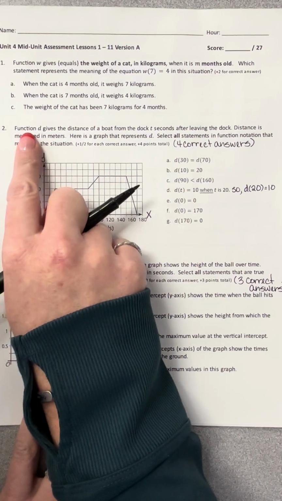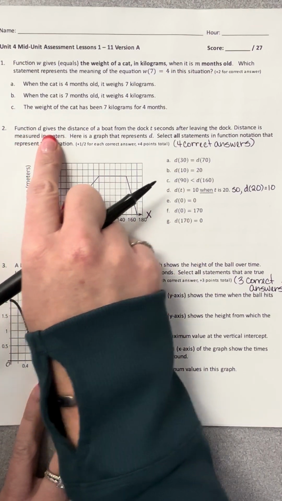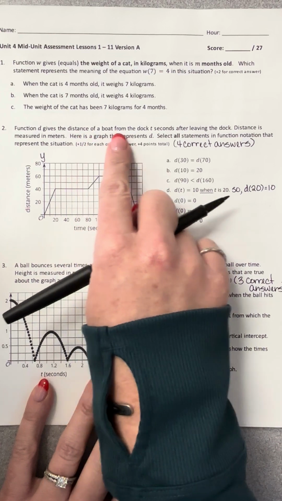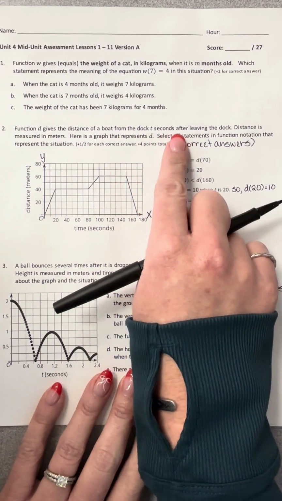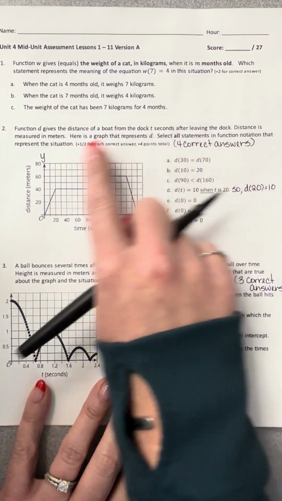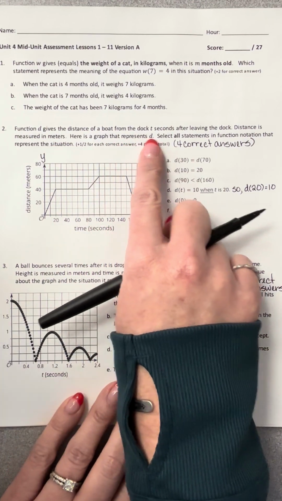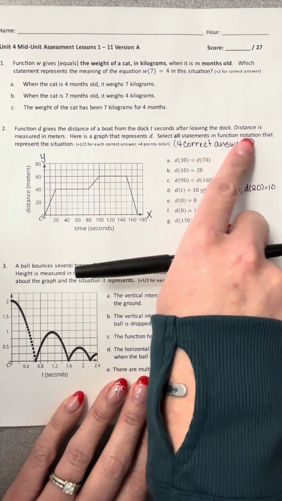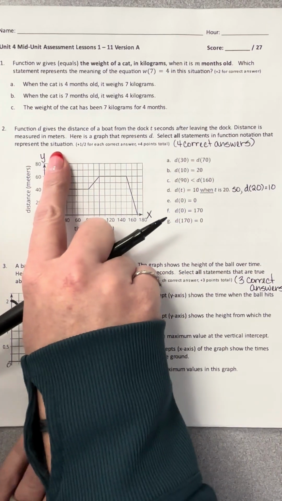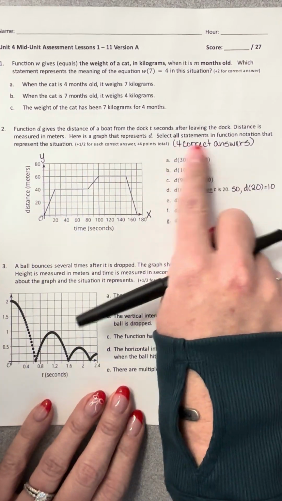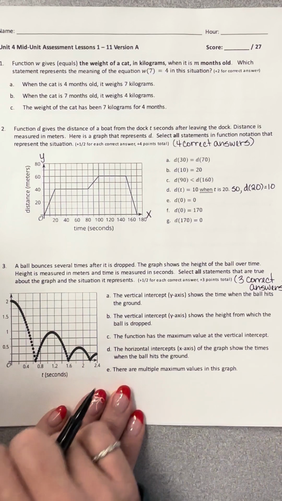Number 2, function D gives, which means it equals, the distance of a boat from the dock t seconds after leaving the dock. Distance is measured in meters. Here is a graph that represents D. Select all statements in function notation that represent the situation. There are 4 correct answers, so 4 of these are correct.